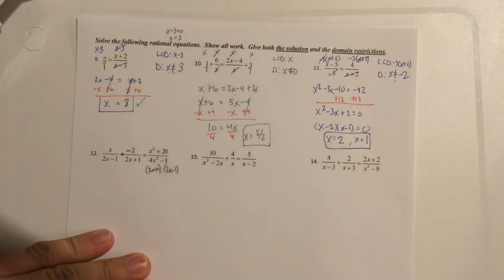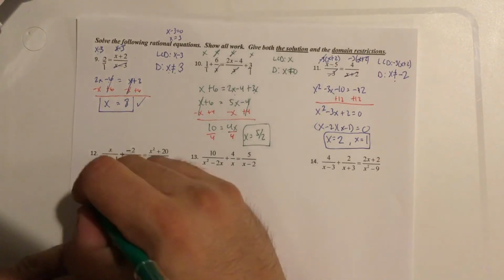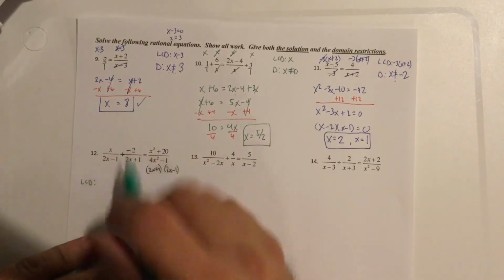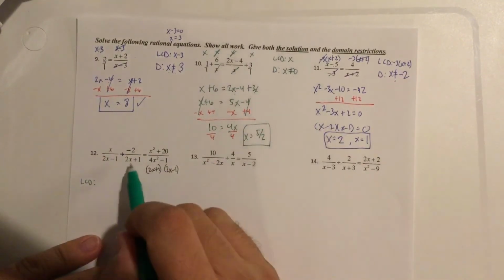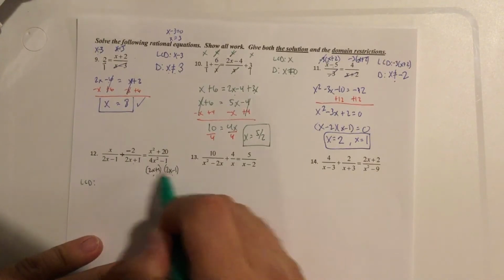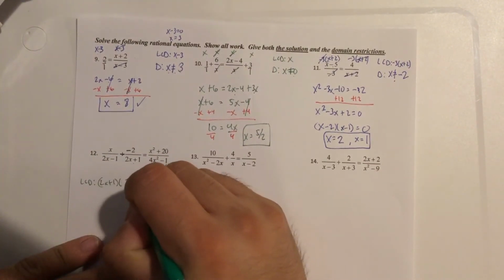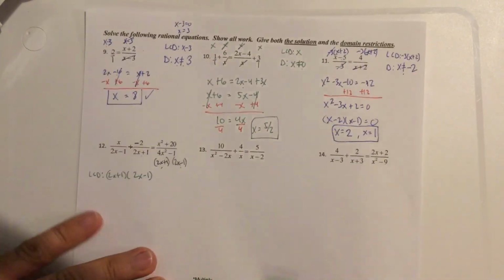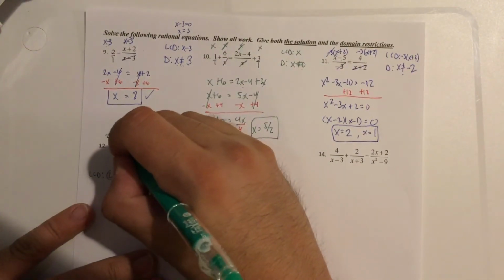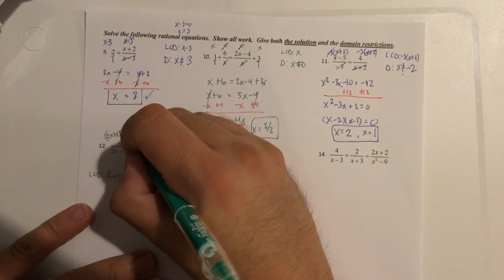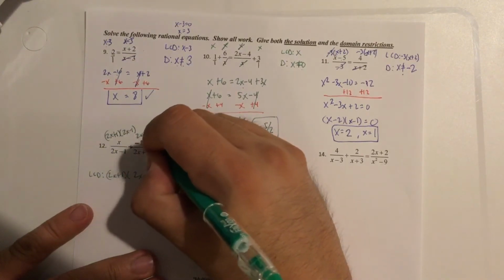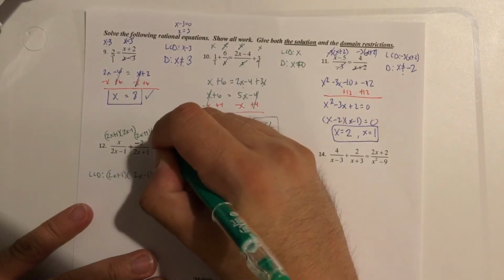Okay, so the LCD, what do they have in common? For my LCD, at least two have to have it. They have 2x plus 1, and then they also have 2x minus 1. Whichever order you write it in doesn't matter because you are multiplying. So now we multiply each numerator by this: 2x plus 1 times 2x minus 1 for each numerator.